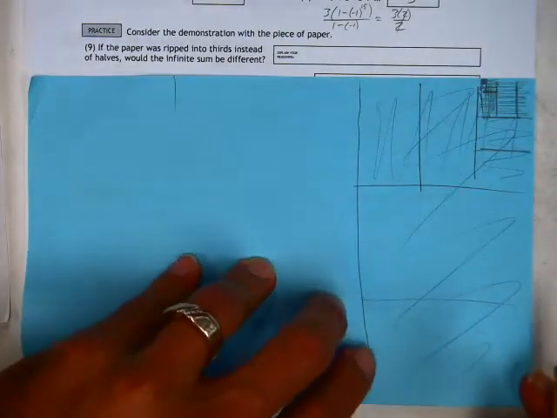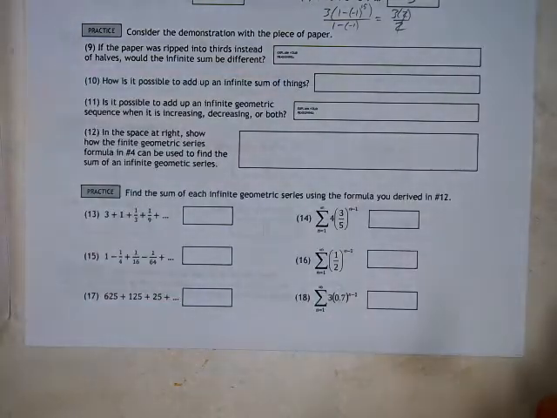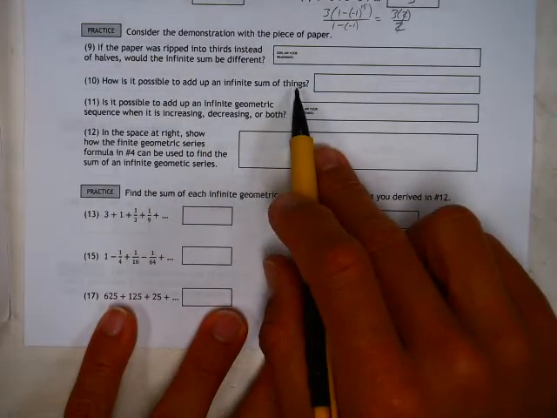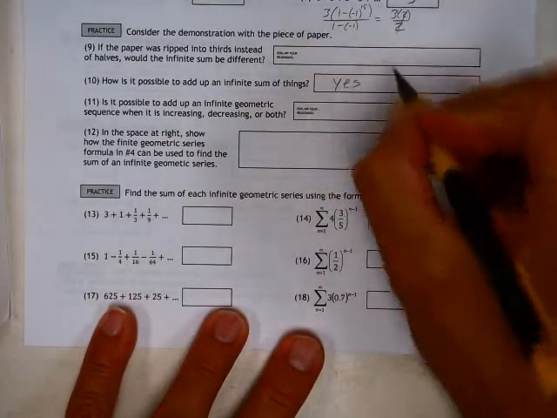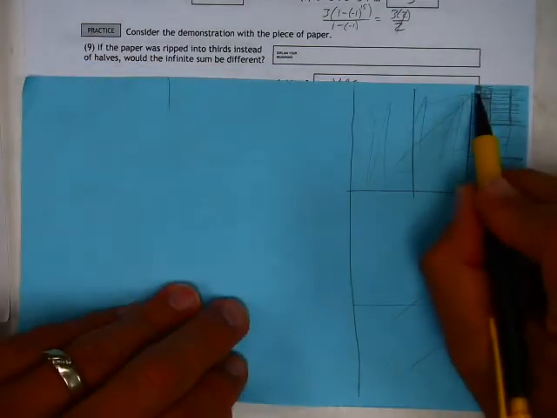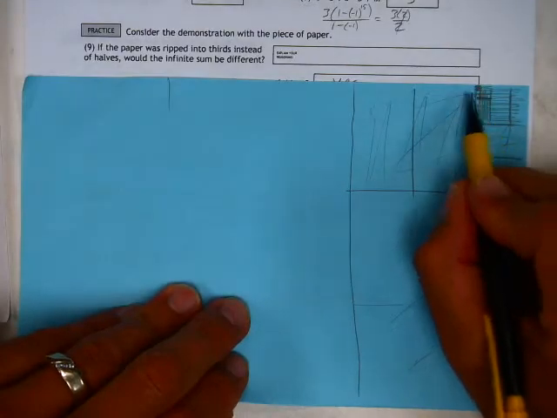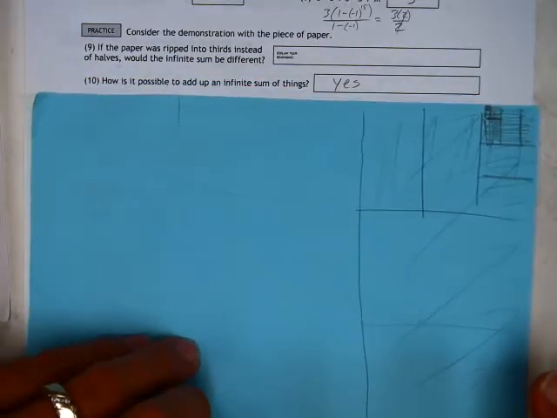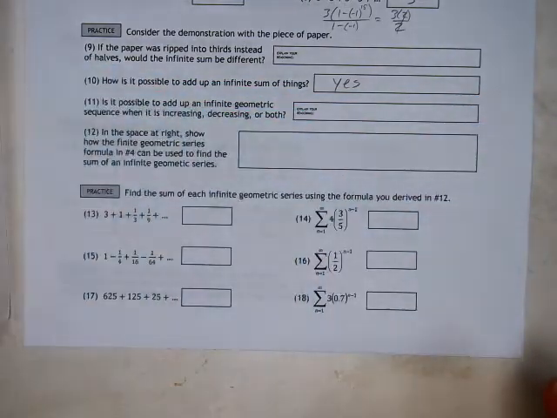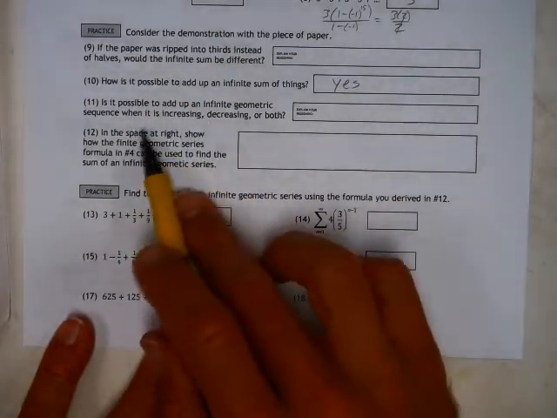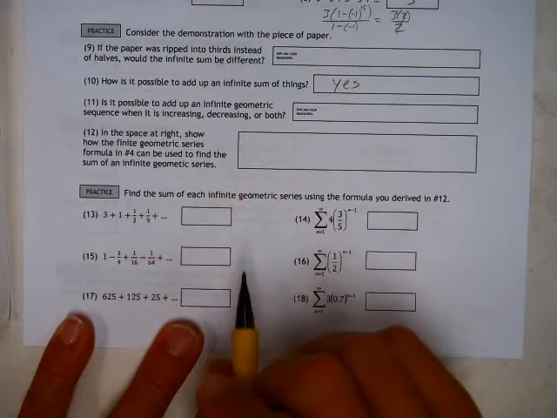You can explain that in your own words. Do I need to leave it at that? Is it possible to add an infinite number of things? The answer is yes. And the answer is yes by that demonstration. As we remove a smaller and smaller amount, we are getting closer and closer to the entire piece of paper that we had to begin with. So the sum of this infinite geometric series is actually going to equal 1.